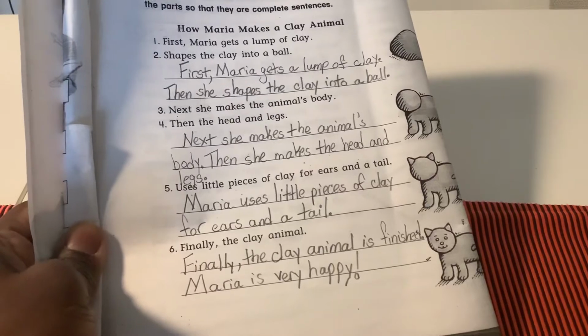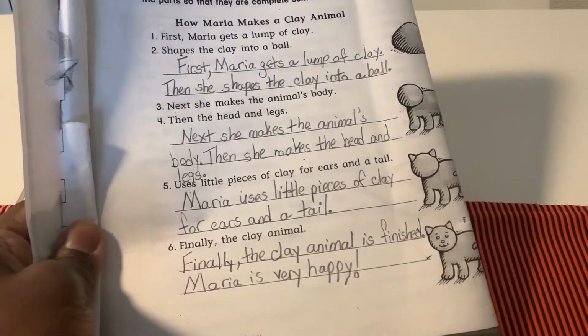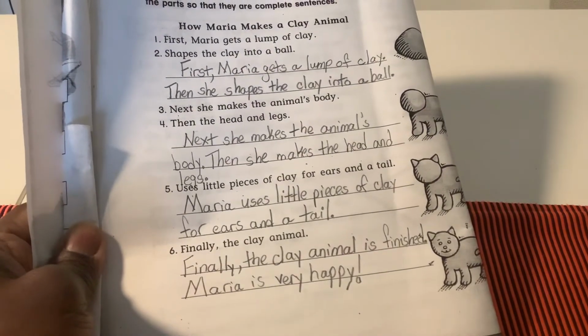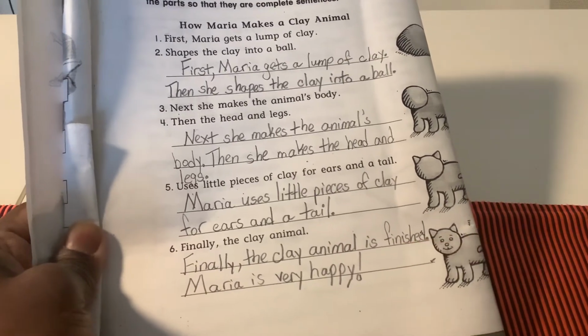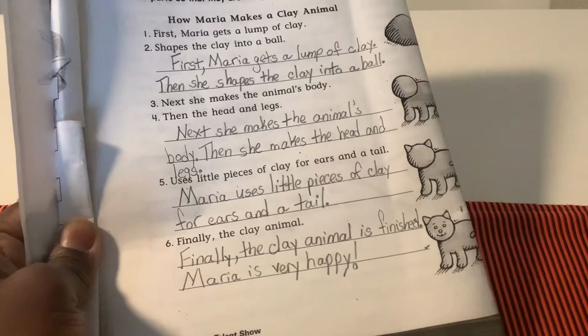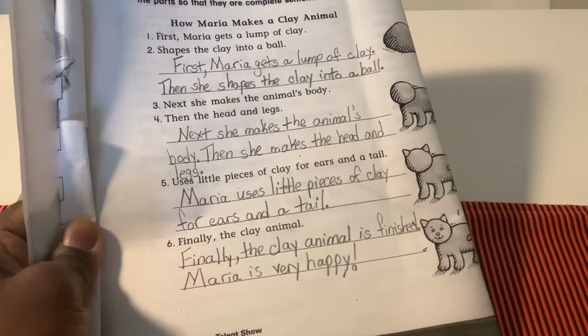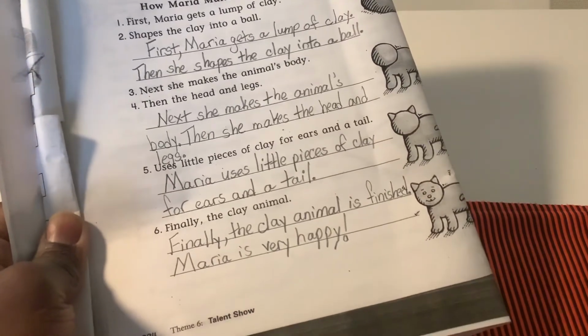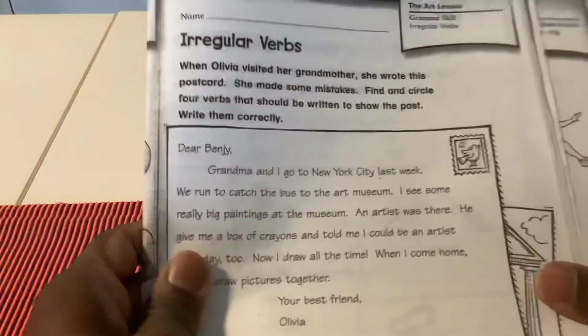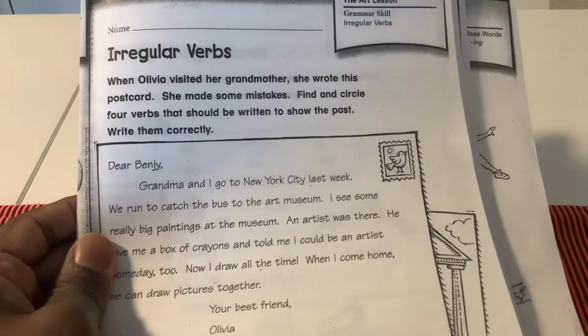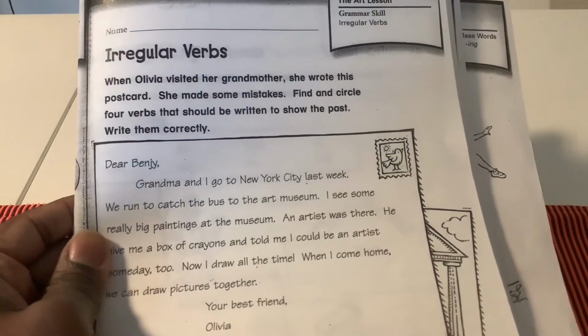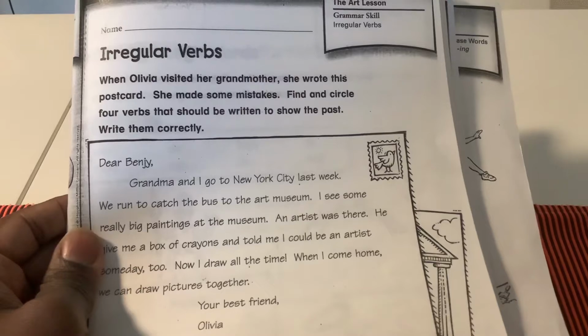And now you can write a nice paragraph because you have all of your subjects and all of your predicates in the sentence. When you have checked your sentences, please turn to page 225 to continue with irregular verbs. Irregular verbs.